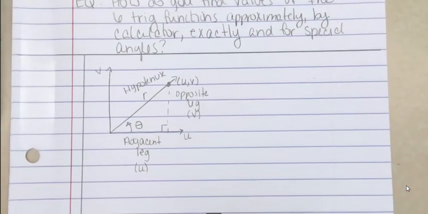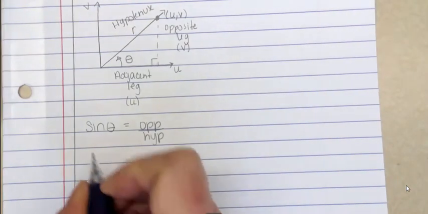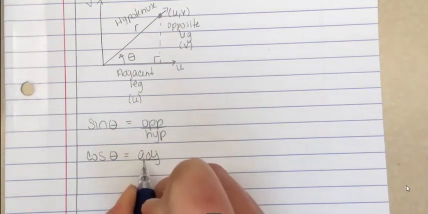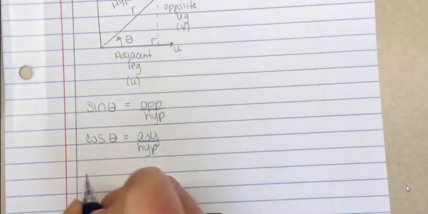All right, so in the past, you have learned about several trig functions, the first one being sine of theta, and we always said that that was going to be the opposite leg over the hypotenuse. You've also learned about cosine theta, and we've always said that that was going to be adjacent over hypotenuse. And then you also learned about tangent. Your textbook does a good job of explaining why tangent and secant have their names.